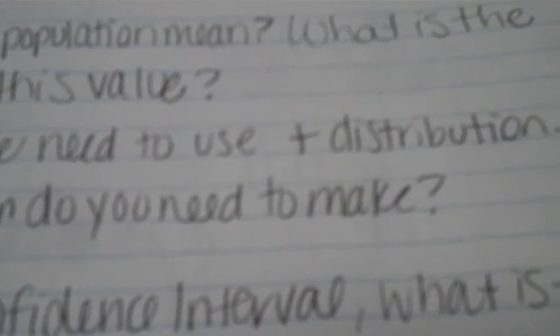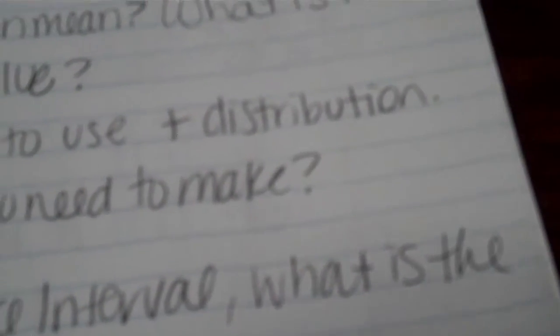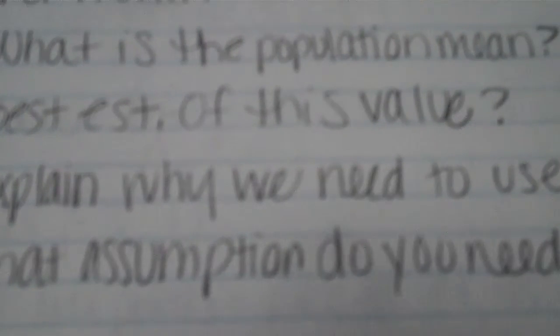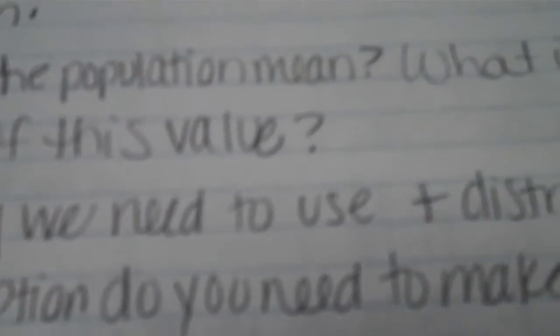Explain why we need to use the t distribution, and what assumption do you need to make? Okay, we need to use the t distribution because sigma was unknown from our population.